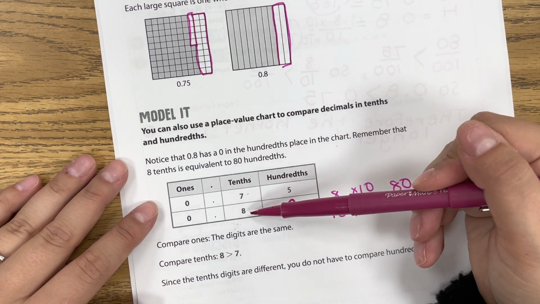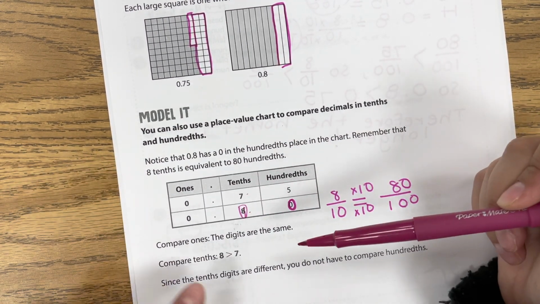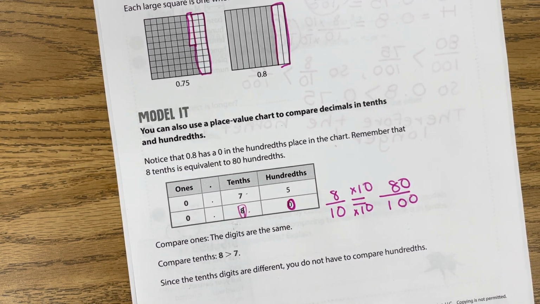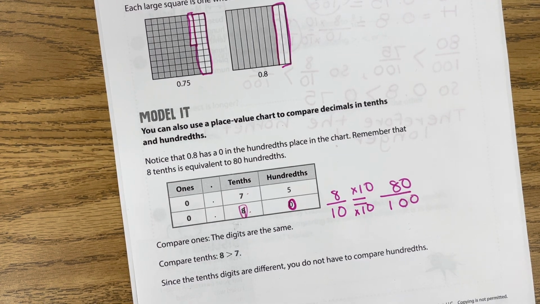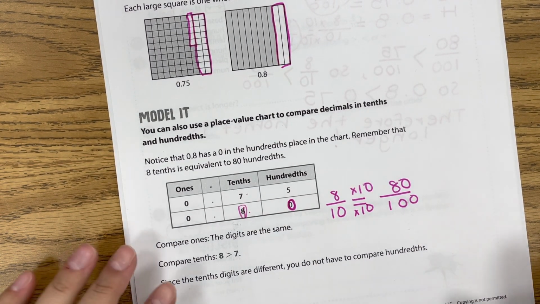In the tenths, we have a 7 and an 8. The 8 is indeed larger, so that means that 8 tenths or 80 hundredths is in fact larger than 75 hundredths, okay?